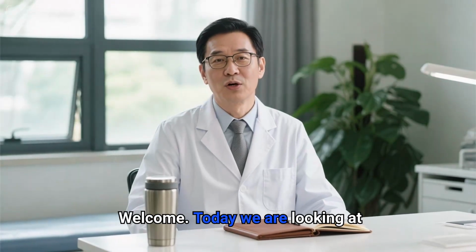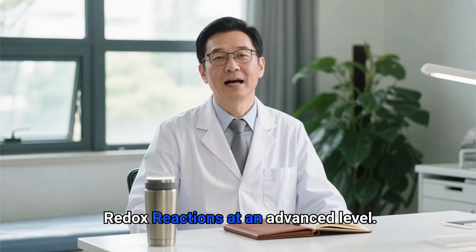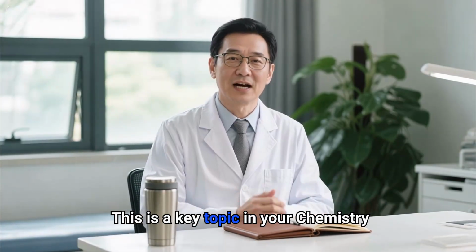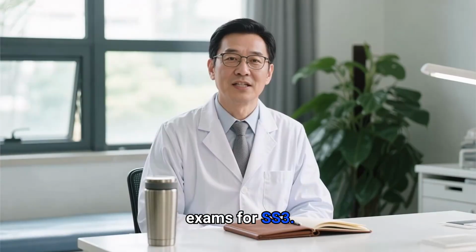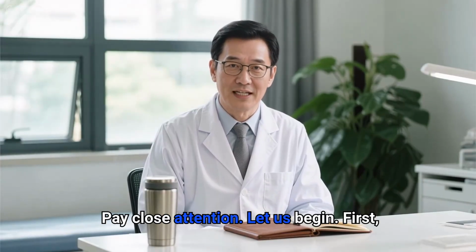Welcome. Today we are looking at redox reactions at an advanced level. This is a key topic in your chemistry exams for SS3. Pay close attention. Let us begin.